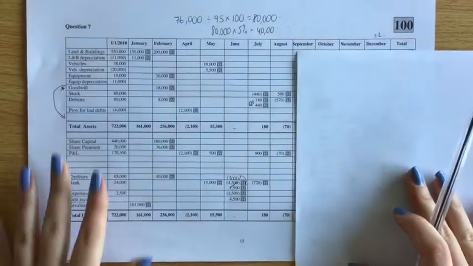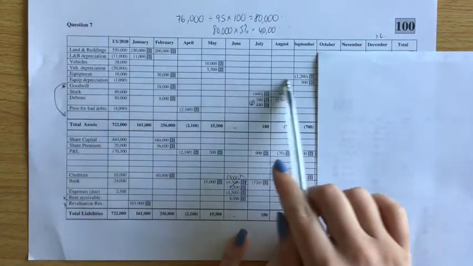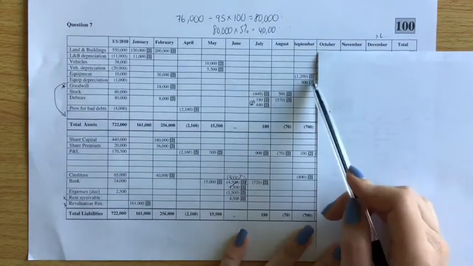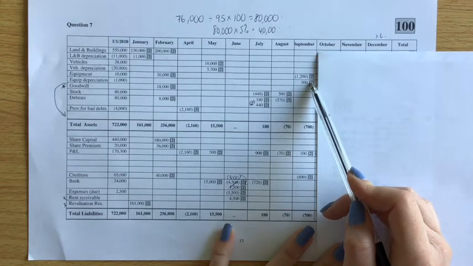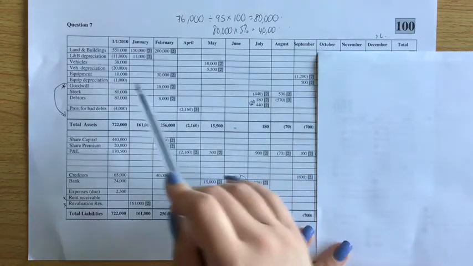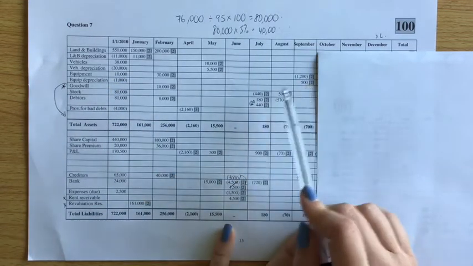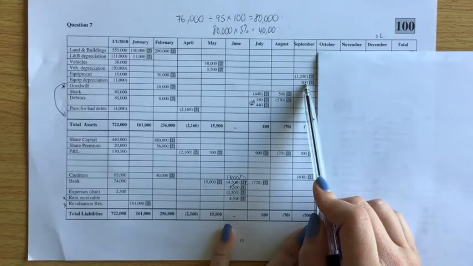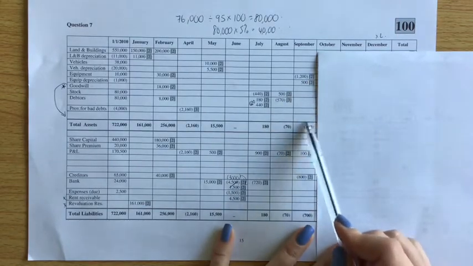September, we have the piece of equipment. We're looking here, €1,200 gone. Okay, we gave that away, and when we gave it away, the depreciation went with it. So you're adding back in the depreciation to cancel it out. So of the 1,000, you're getting rid of 500, so the balance there is still €500, which gives me a net figure of minus 700.